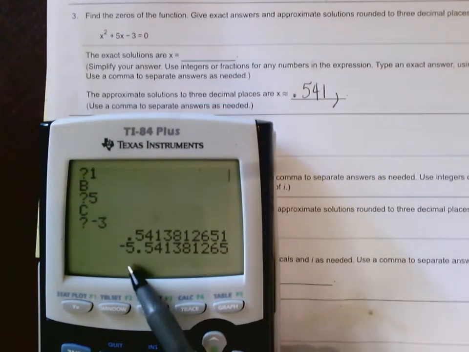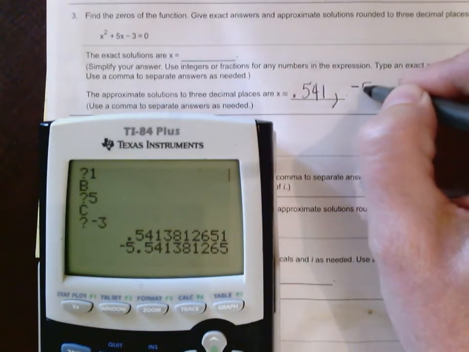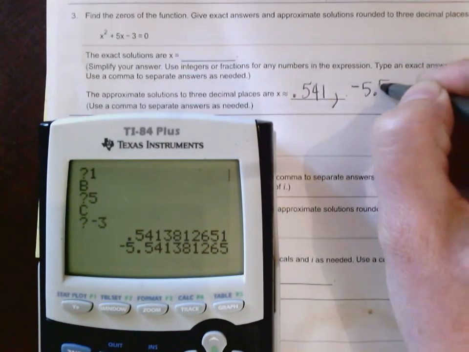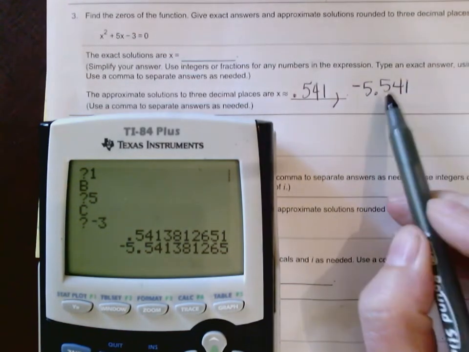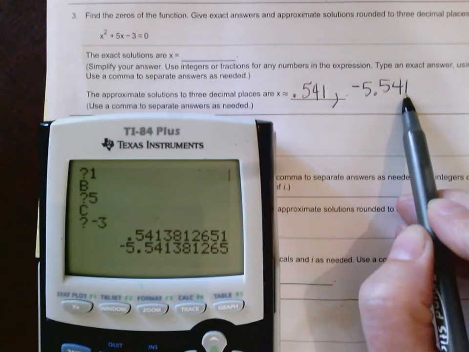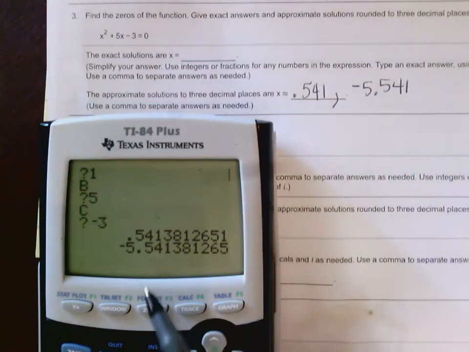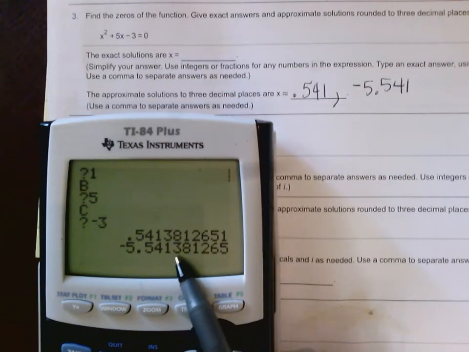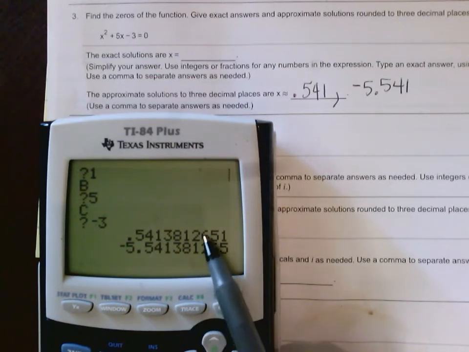The second solution is this next one, -5.541. So again, it wants you to round it to 3 decimal places, which is what I did. I went all the way to the 1, and then the 3 told me I didn't need to round up the 1. I only round up this 1 to a 2 if this number behind it is 5 or greater. So those are the approximate solutions.